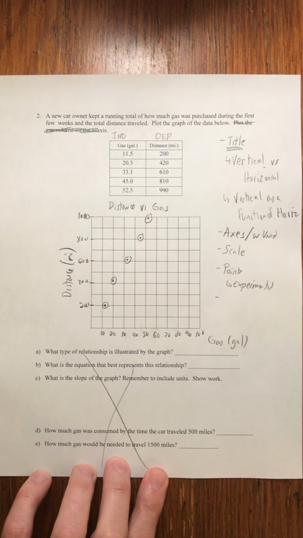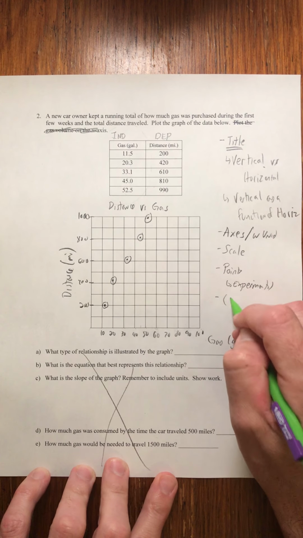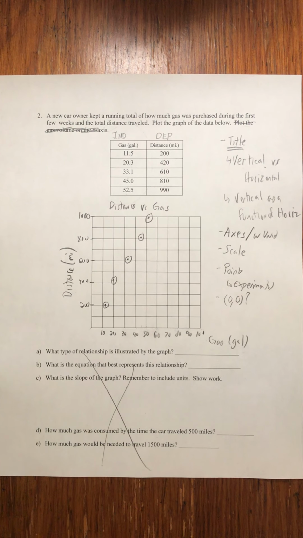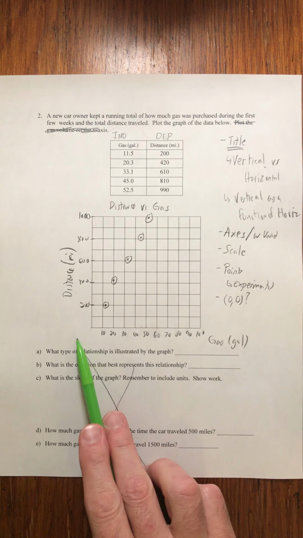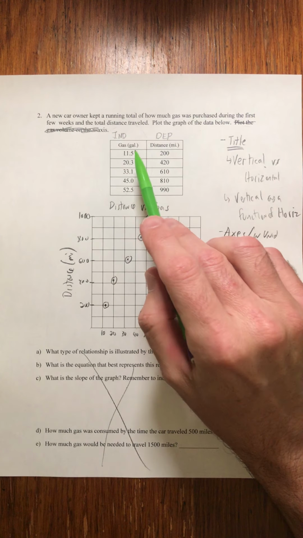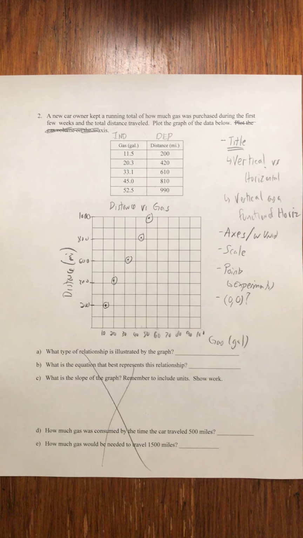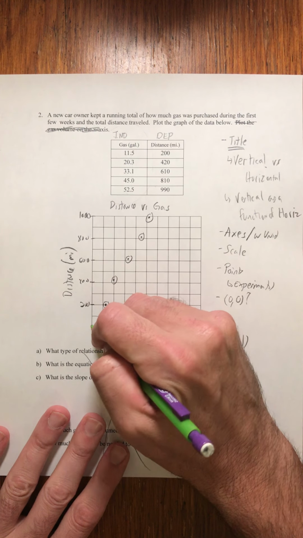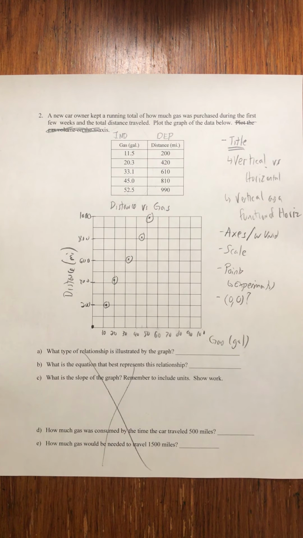The last thing I want to do here before we talk about trend line is ask the question: 0, 0, question mark. Should I add 0, 0 to my graph? So that question is, if I were to do 0 of the independent, what would be the result of the dependent? Here, if I purchased 0 gas, how much distance would I be able to drive? Well, that car wouldn't be able to go anywhere. So if there was 0 gas in the car, I wouldn't go anywhere. I can add 0, 0 to this because logic dictates it.